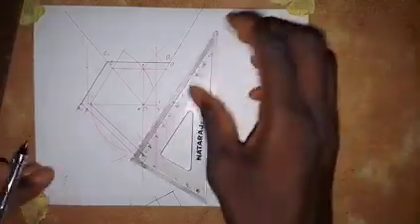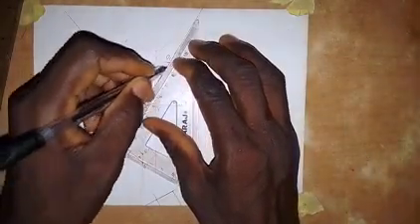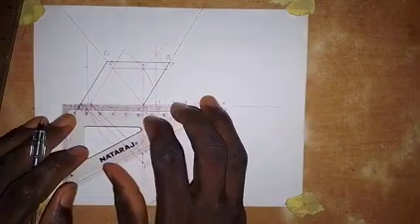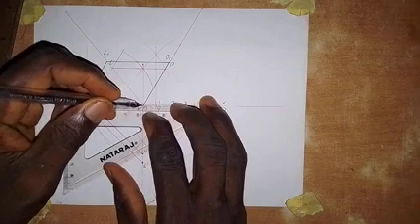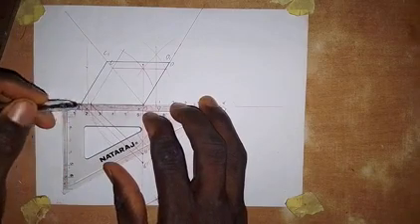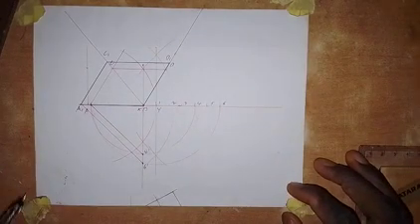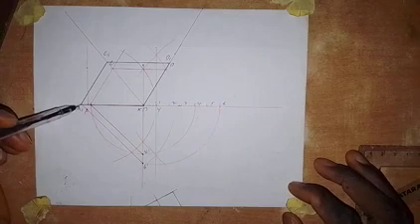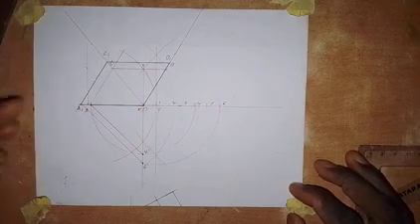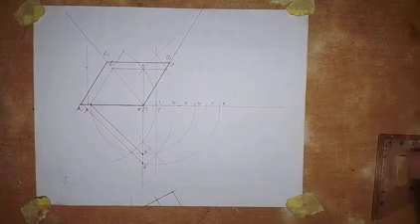All I need to do is to make this line a thick line for the enlargement, and this line also I'll make a thick line. So we have enlarged this figure as we are instructed. The enlarged figure is A1, B, D1 and C1. That's the enlarged figure. This is the second method, as simple as I've done it here. Thank you and God bless you.